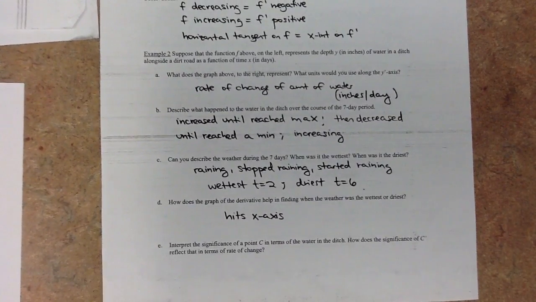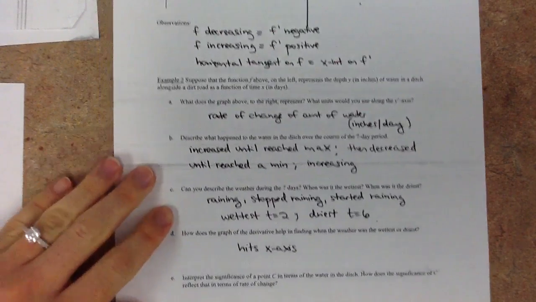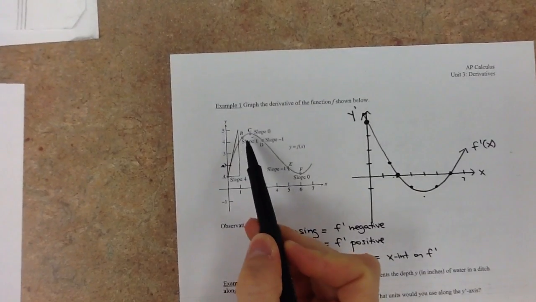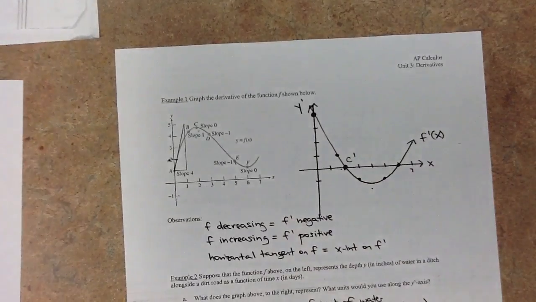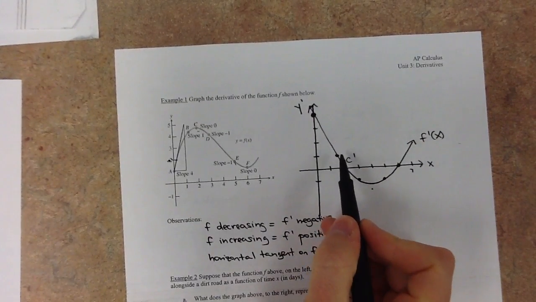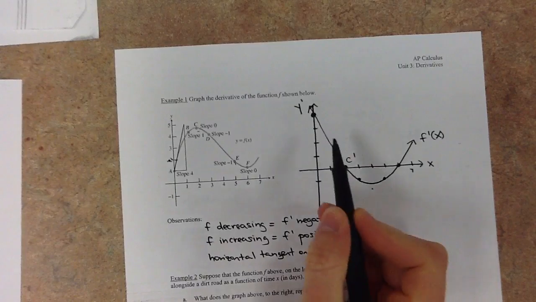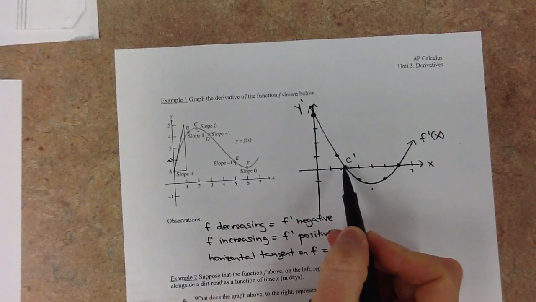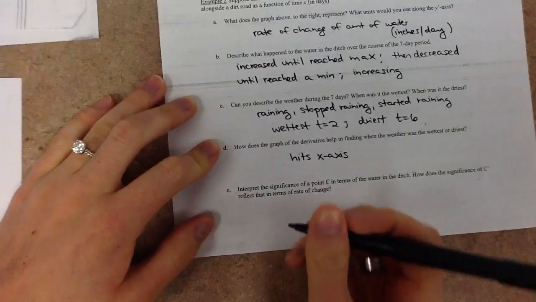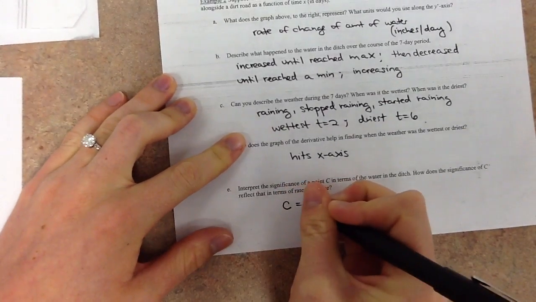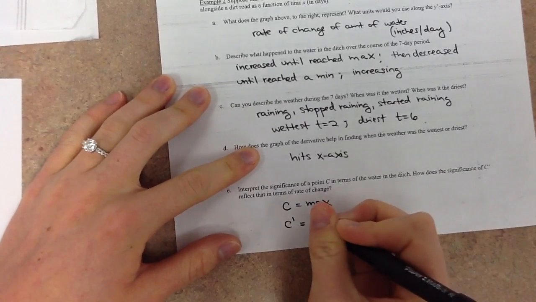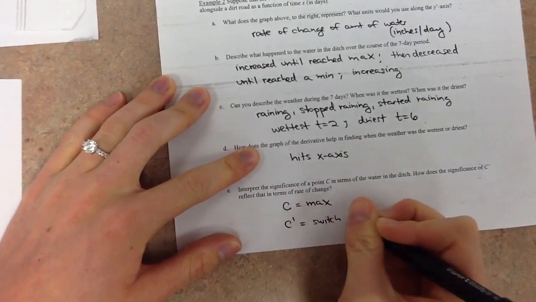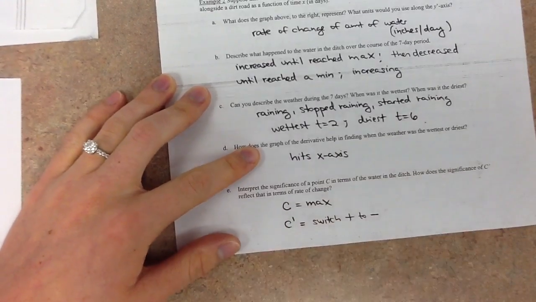Interpret the significance of point C in terms of water in the ditch. How does C prime reflect that in terms of rates of change? So C, the reason we care about this point is because that's the maximum amount of water. And then this point right here would be your C prime. And this, again, is when the rate of change switches from being positive to negative. So I'm gaining water, and then after this point, I lose water. So C itself is a max on the original graph. And the reason I can tell it's a max is because C prime, the derivative, switches from positive to negative.